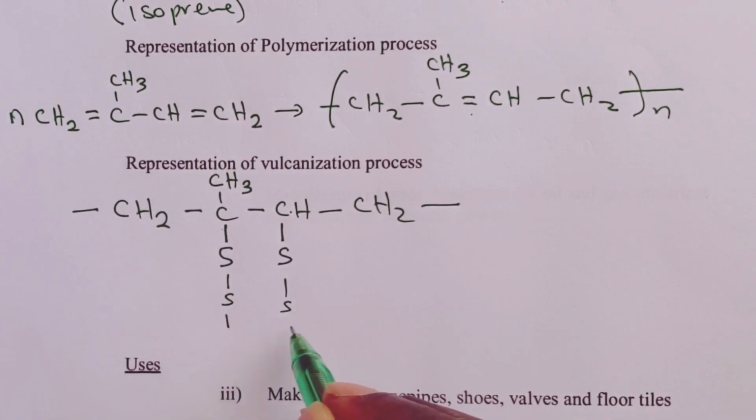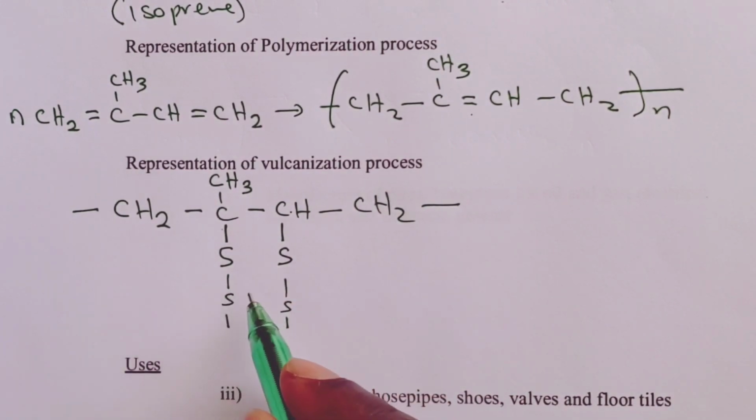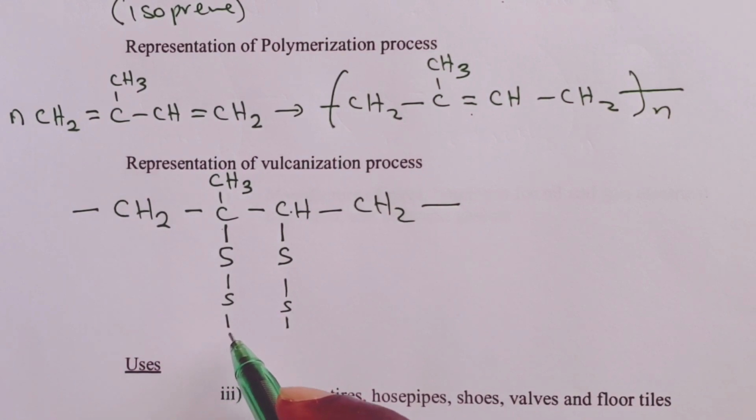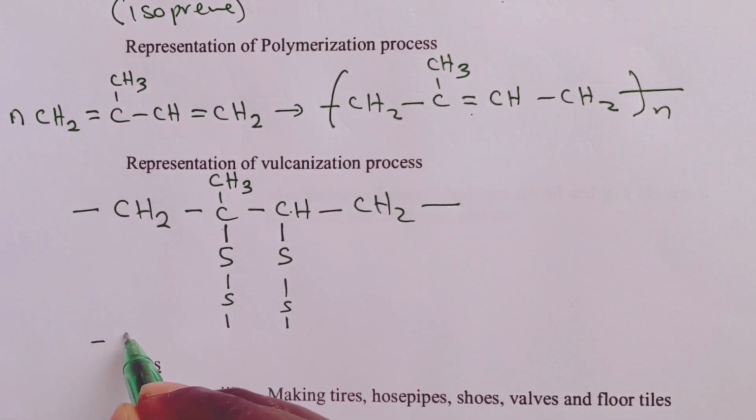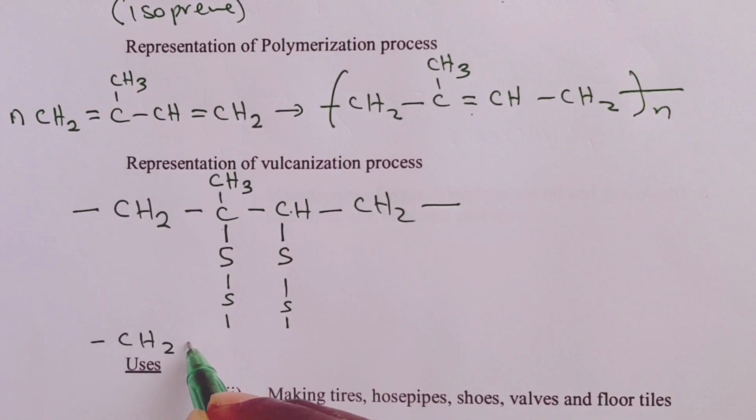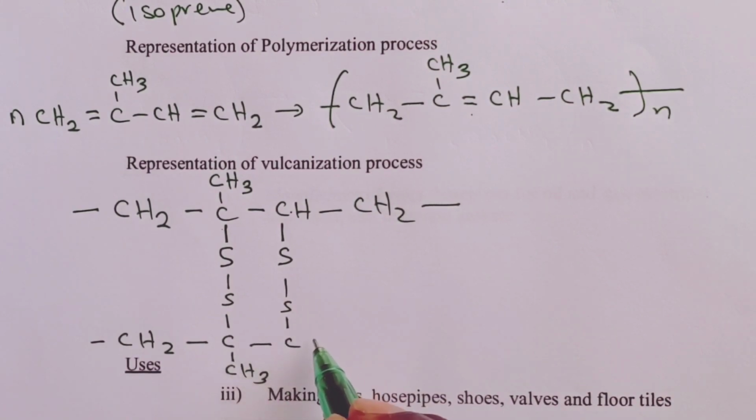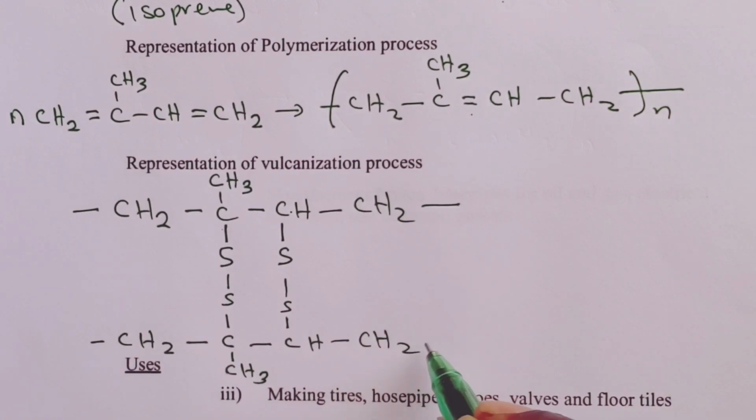It's a continuous chain. So after these sulfur atoms have been infused into the structure, we can have another molecule of our polymer continuing with the chain. So this would now be the formula for vulcanized rubber.